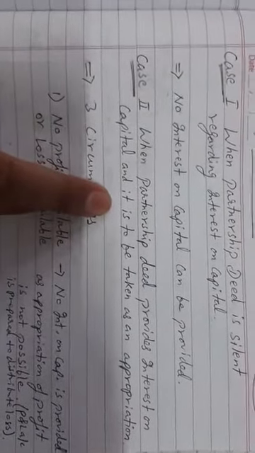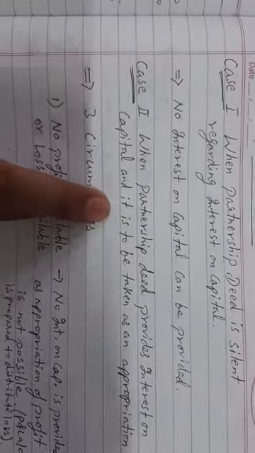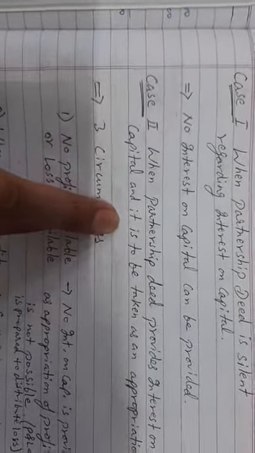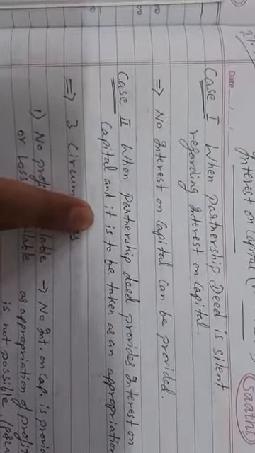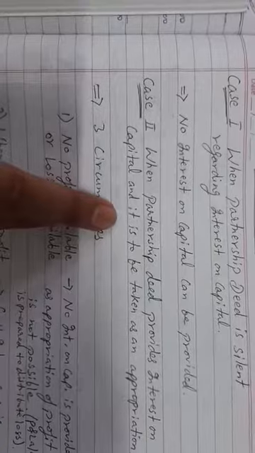Then case number 2: when the partnership deed provides interest on capital and it is to be taken as an appropriation. It is very clearly given in the partnership deed that interest on capital is to be provided. And say, for example, nothing has been written regarding whether it is to be treated as a charge against the profit or as an appropriation of the profit, then in that situation it must be treated as an appropriation of profit. So under case number 2, there may be three circumstances.